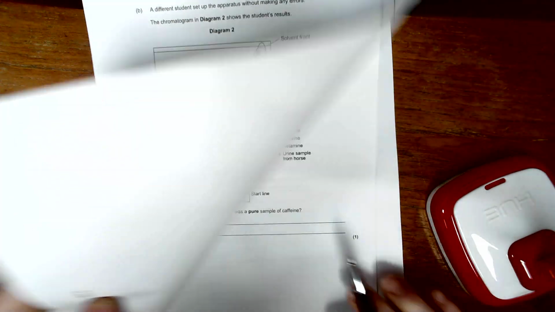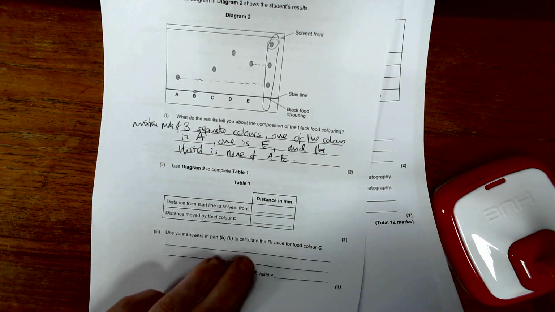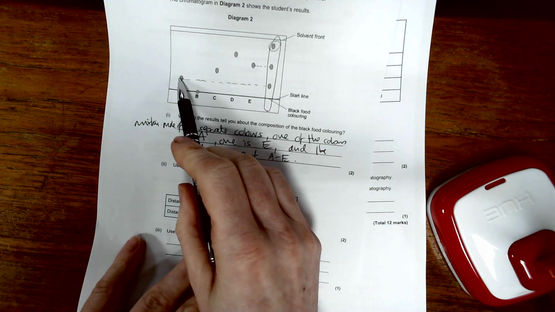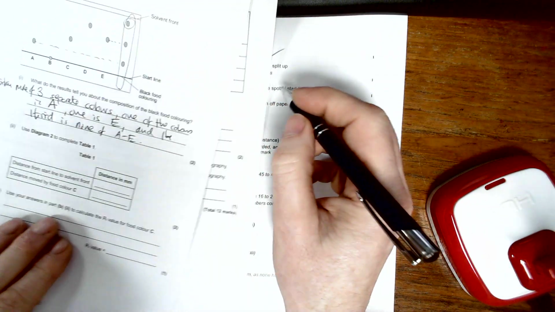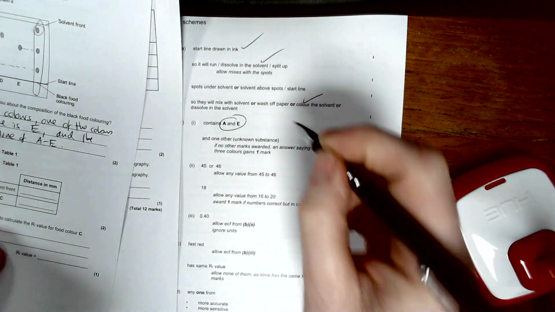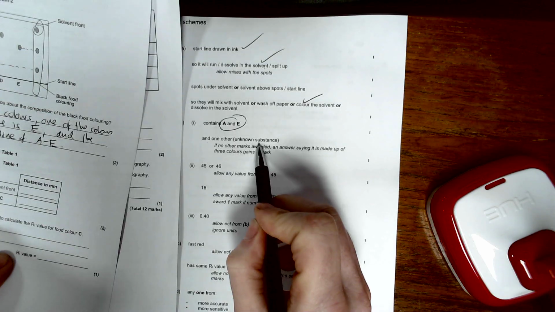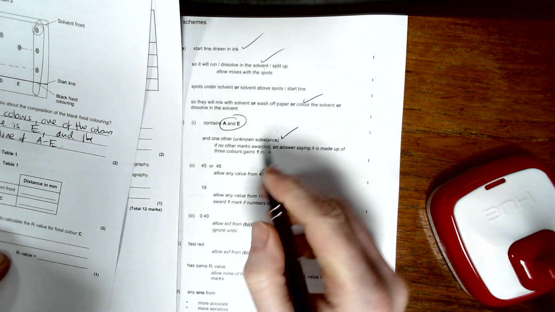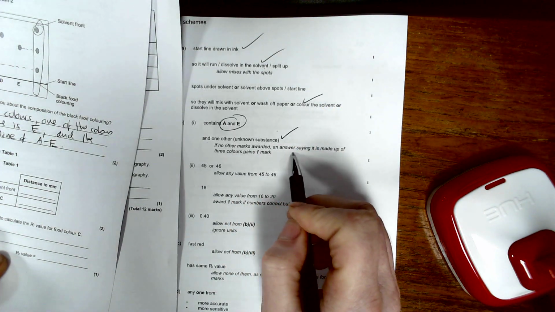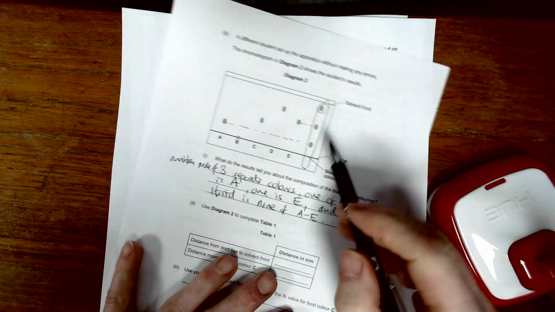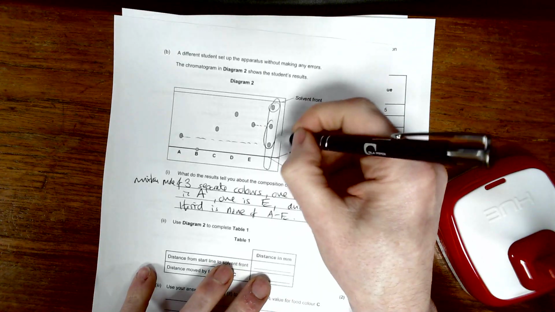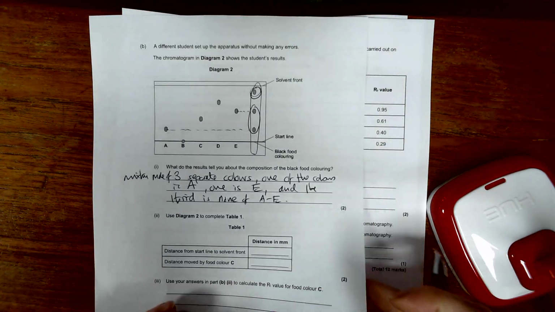Let's again have a little look at the back. Fairly straightforward idea. So if it moves the same distance, it is the same substance. So it contains A and E. Did I write that? Yeah. One is A, one is E, and another one, which is unknown. Cool. If no other marks awarded, an answer saying it's made up of 3 colours would gain 1 mark. So it wasn't just enough to say made up of 3 colours. It contains A and E and another.